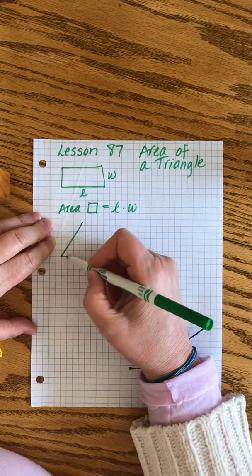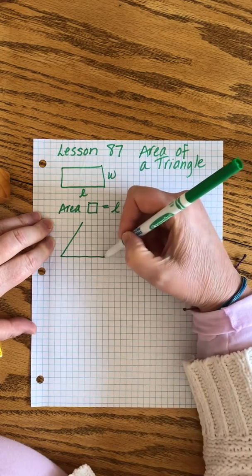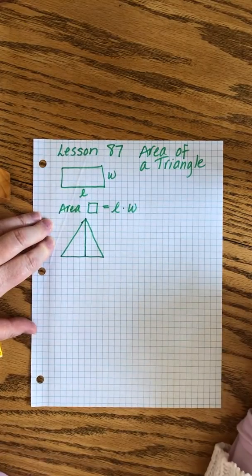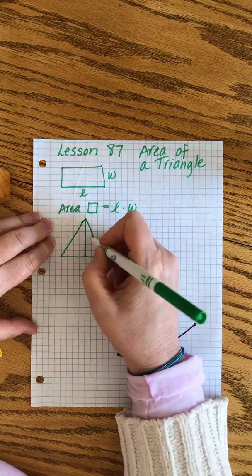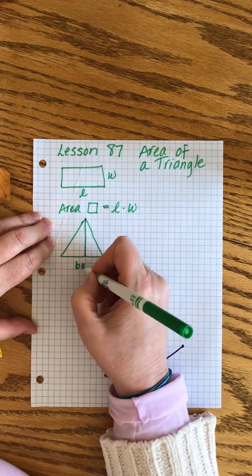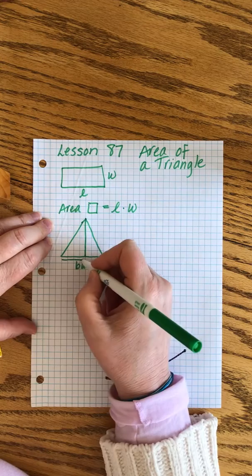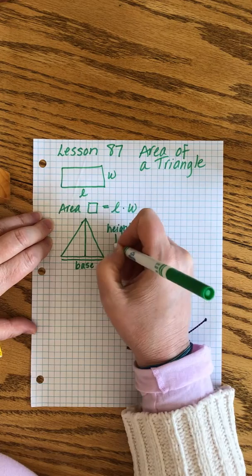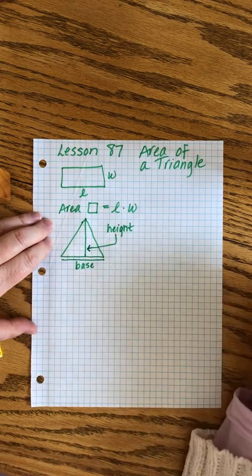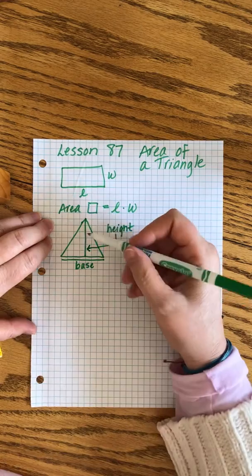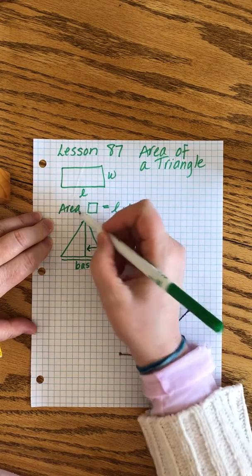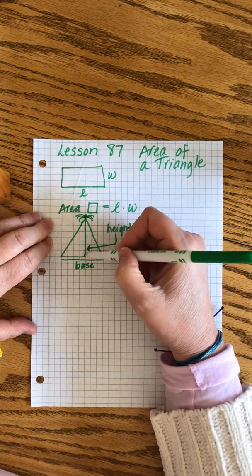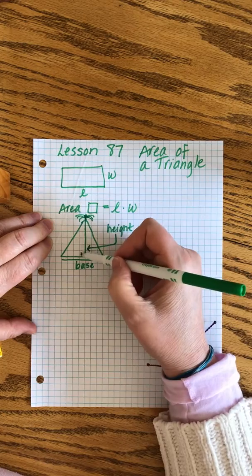Now, I could explain to you the logic of this, and eventually I will. But for right now, I just want you to know that the base of a triangle is this dimension along here, and this is called the height. The way I always remind my students what the height is: pretend there's a spider who climbs to the top of your triangle and drops the web straight down. Whatever that distance is, that's the height.